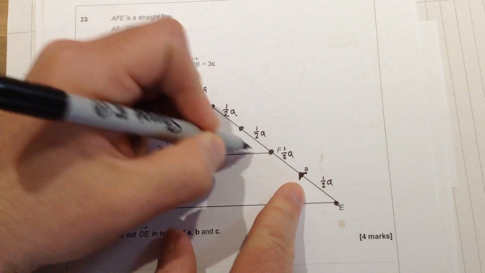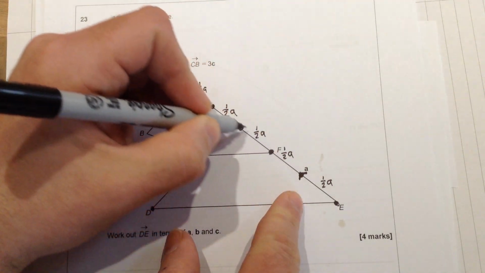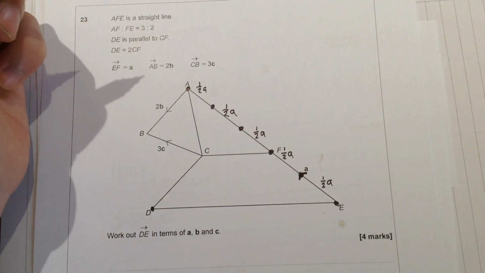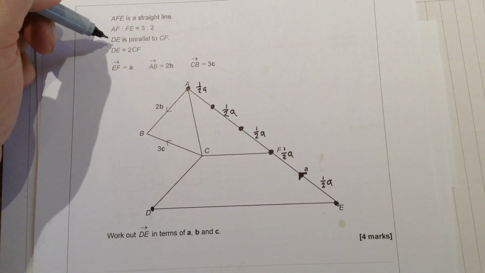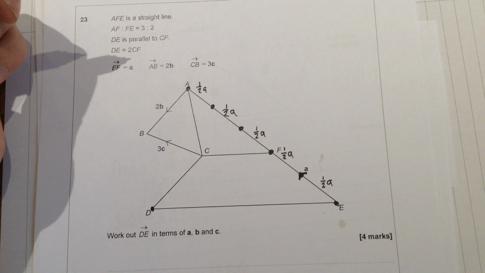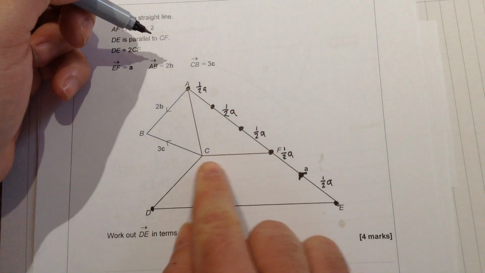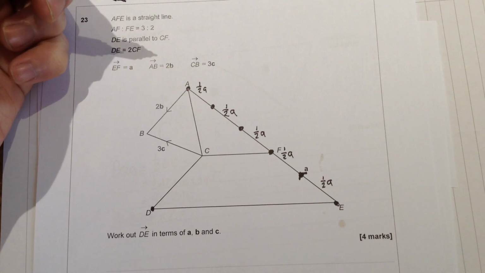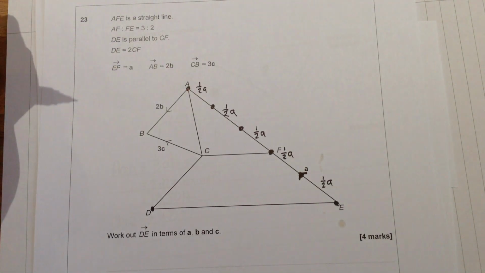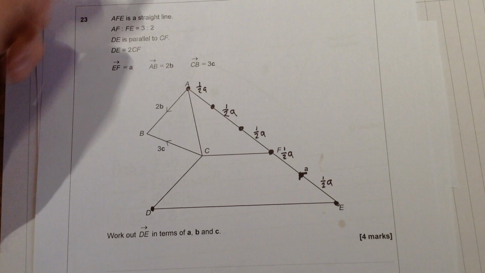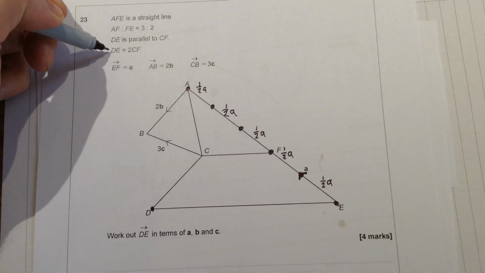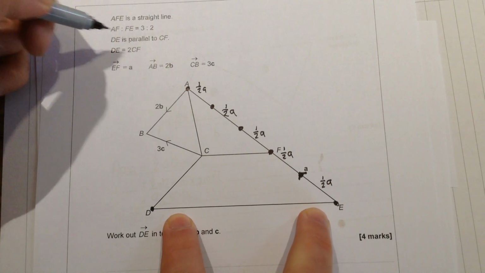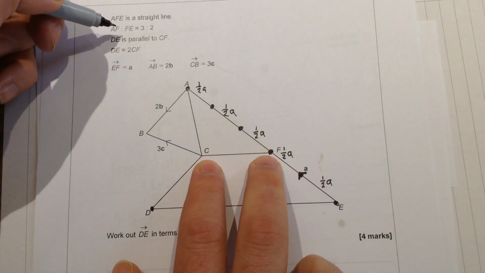Now if you notice the arrow was pointing up, so all of these are going in this direction from E up to A. The next line down says that DE is parallel to CF. Now that tells us that these two, CF and DE, they are multiples of each other. That's what parallel means within vector questions. And then for the final section, it's telling us that DE, the line we're trying to find, is 2 CF, so it's double the length of this.